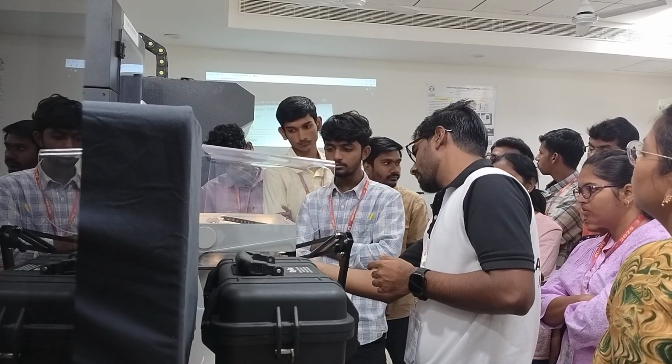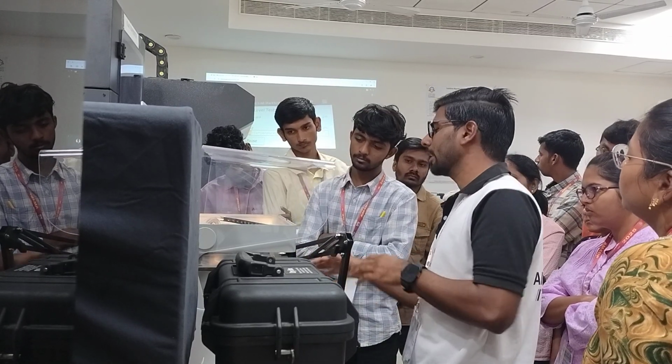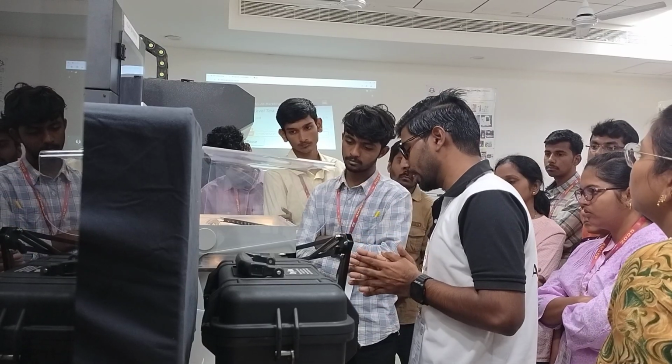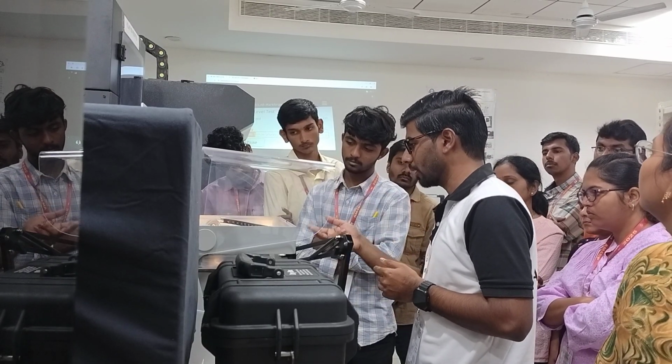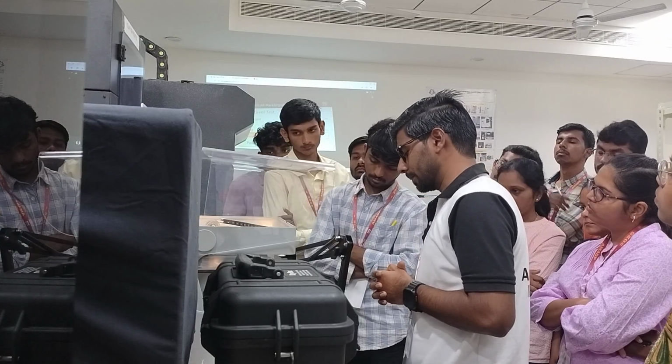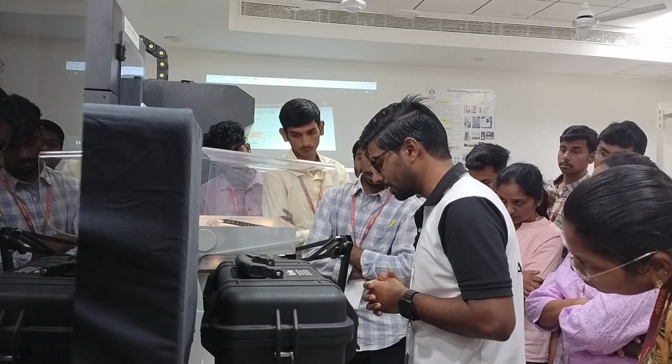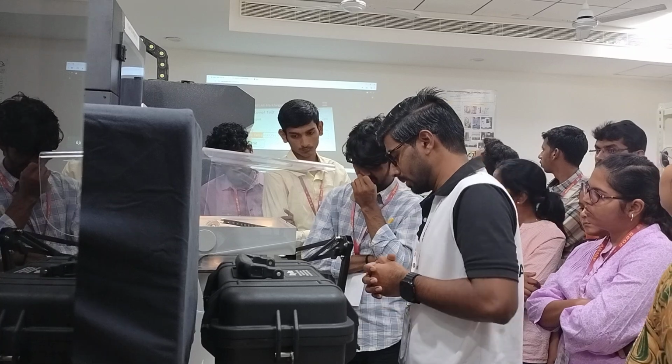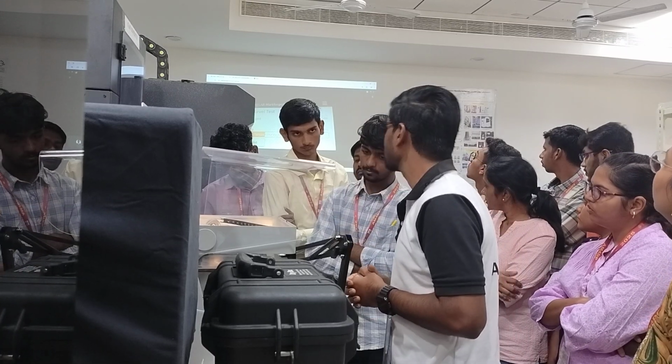Since this bed is ceramic and there is no heating here, bed temperature is not required. So only the heating of the fiber nozzle as well as the plastic nozzle is required. Now it is heating to 76, 79, okay. You will see at what temperature it finally goes to.